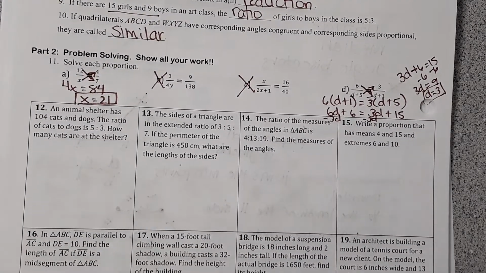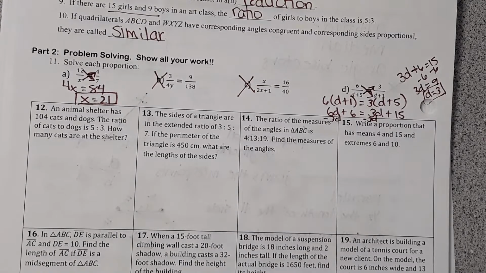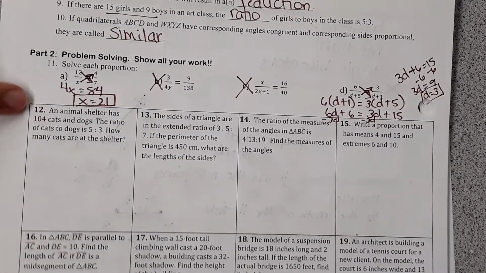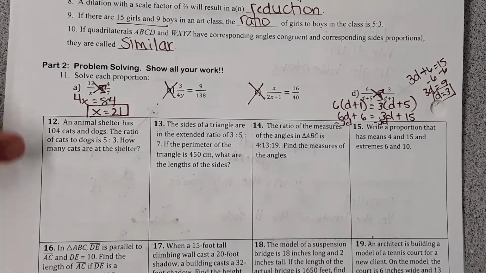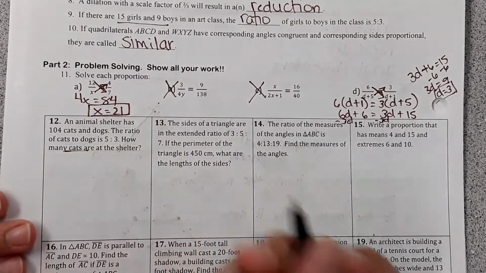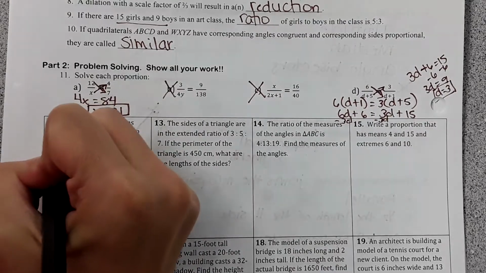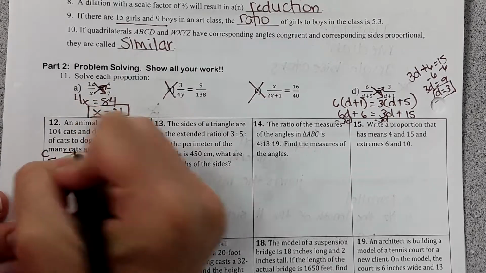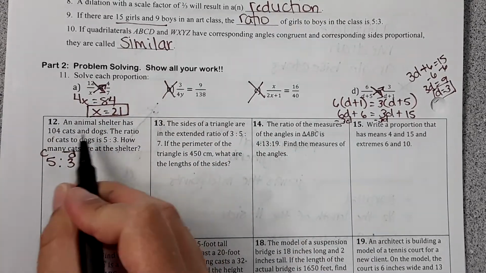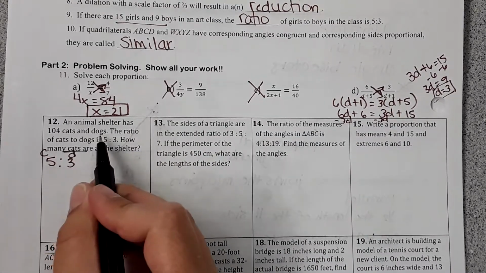Number 12. So here's where we start setting up the proportions. An animal shelter has 104 cats and dogs. The ratio of cats to dogs is 5:3. How many cats are at the shelter? So how many cats is what we're trying to figure out. They give us the ratio 5:3, and that's cats to dogs.